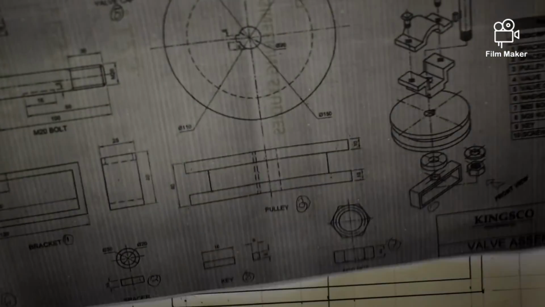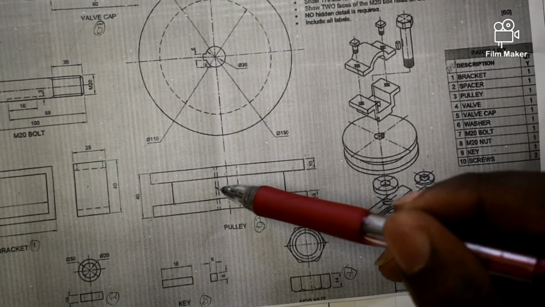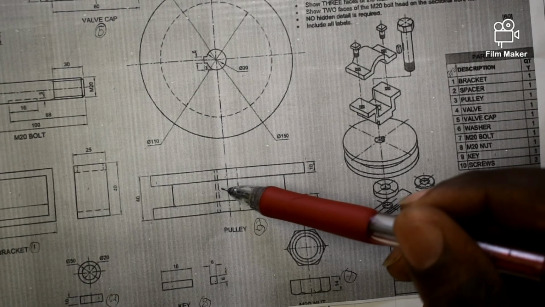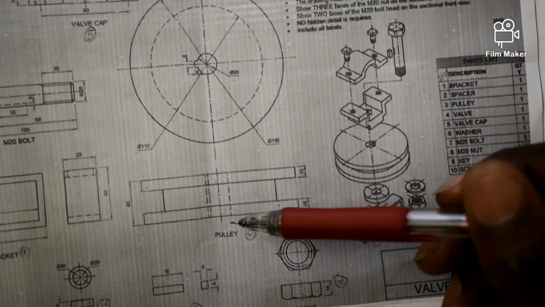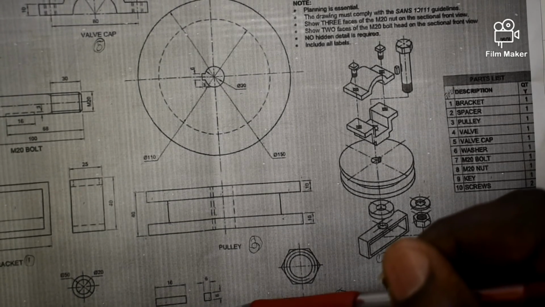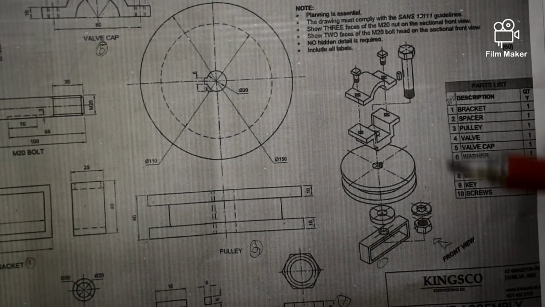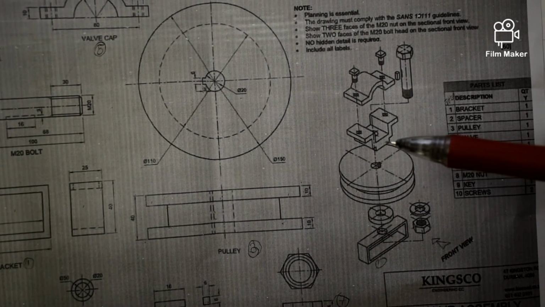Right, once we are at that extent, check this, we are having that keyhole, that keyway. This is going to be the keyway, and what is going to be fitted there is item 8. Understand? It's going to be item 8.